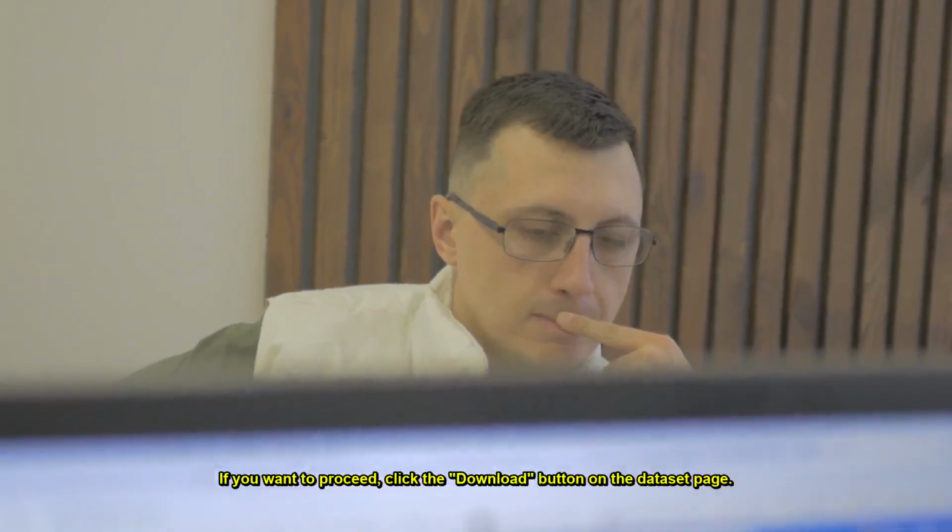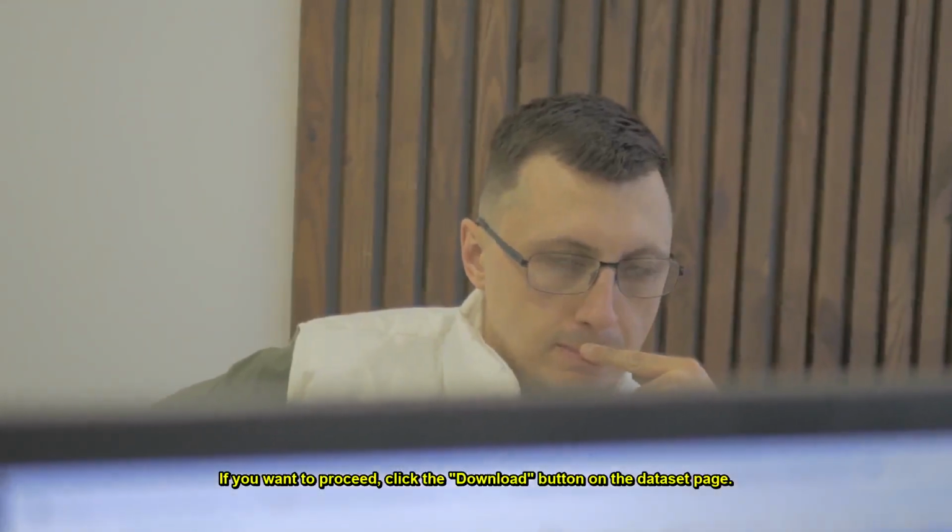If you want to proceed, click the Download button on the dataset page. The dataset will be downloaded in a compressed format, usually as a zip file. Extract the contents of the zip file to access the dataset files. Now you are ready to start working with the dataset you've downloaded. Feel free to explore and engage with additional datasets on Kaggle to enhance your projects.